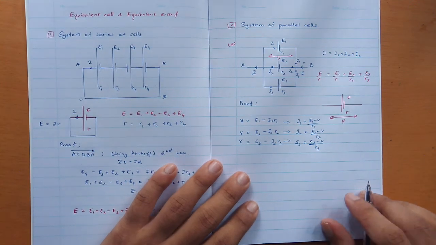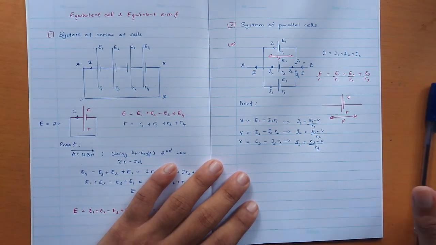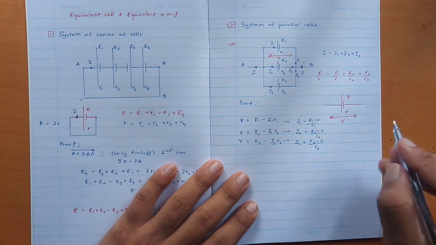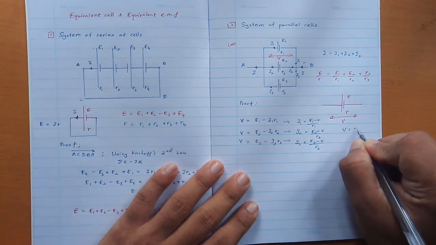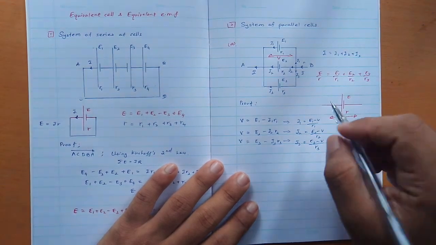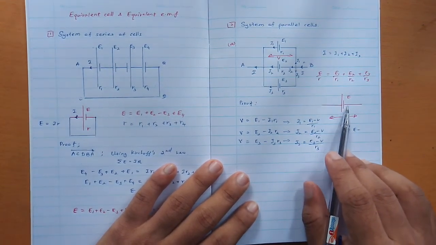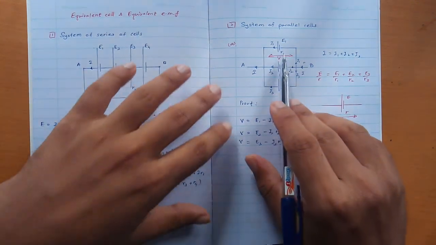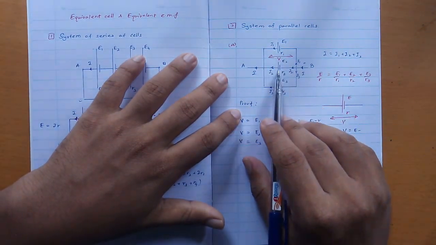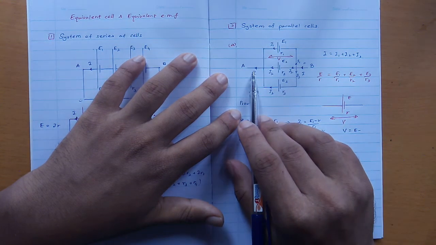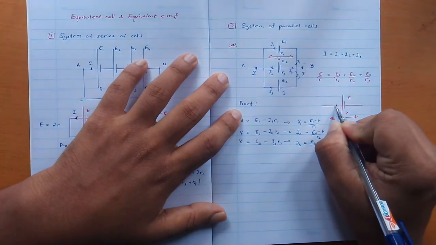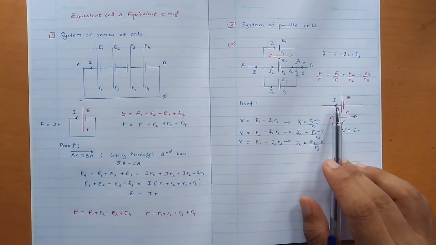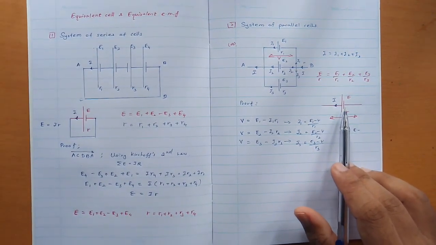And now finally I can write down the voltage across this equivalent battery. So V equals E minus, so this is an equivalent battery, meaning it has to give the same electric effect. The total current coming out from these batteries is I, so the current I should flow through this as well. That is how we define the equivalent battery and equivalent EMF.